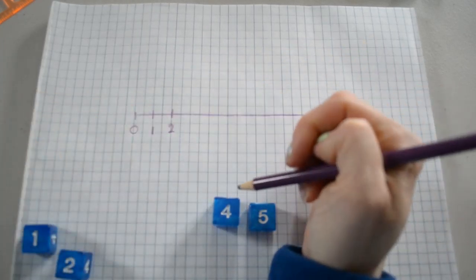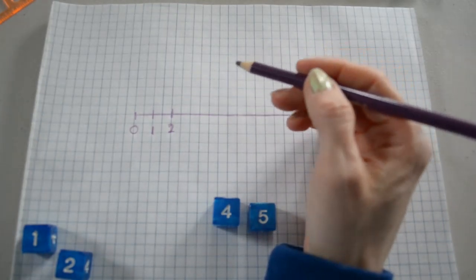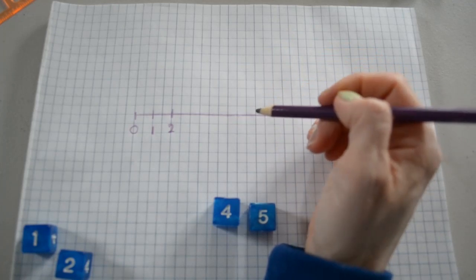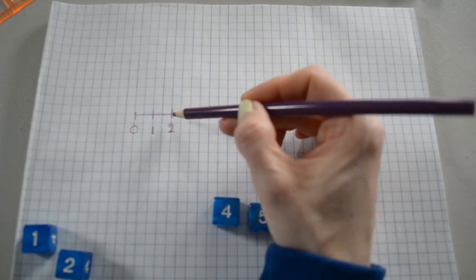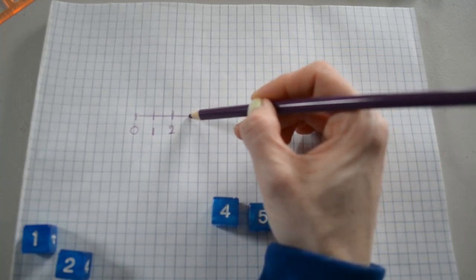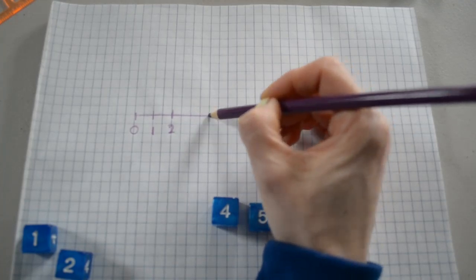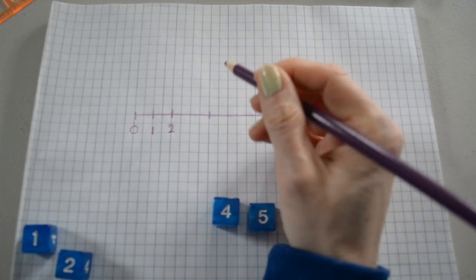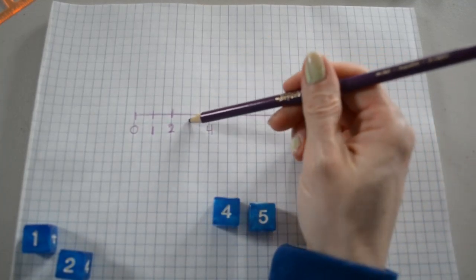I have 4. Now to go from 2 to 4, it's not one number jump. You're jumping first to the 3 and then to the 4, but I don't have a 3 to plot. So I'm going to leave the space for the 3. So 1, 2 little squares. This is where my 3 would be, but I don't have a 3 to plot, so I'm not going to write anything. I'm going to use that as my next spot to move over to my 4. So 1, 2 more spaces. So this is where the 4 would be. The 3 would be right in the middle here.